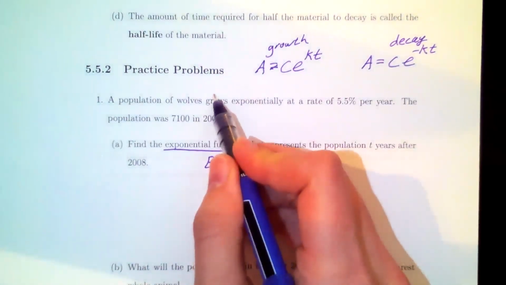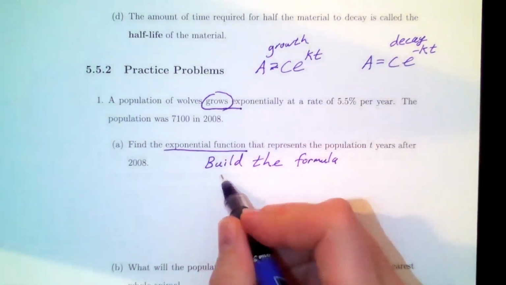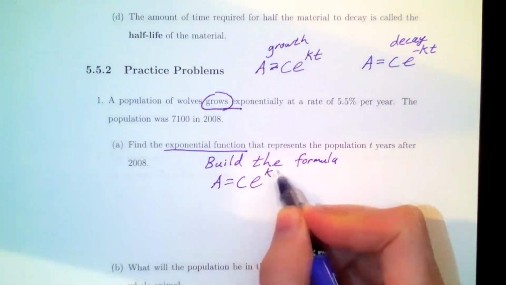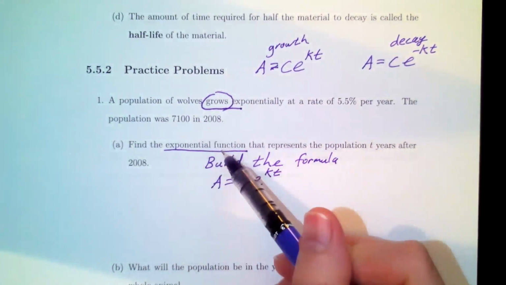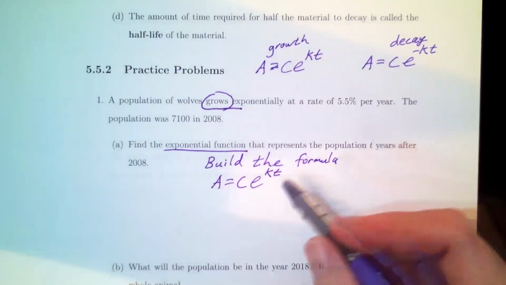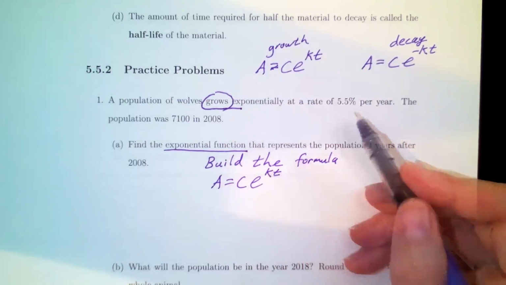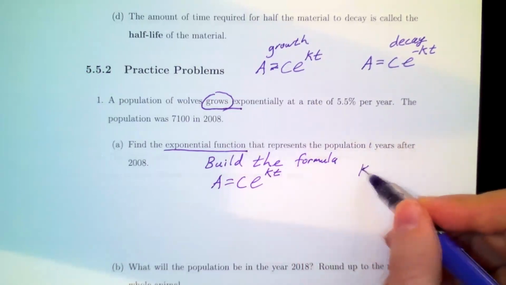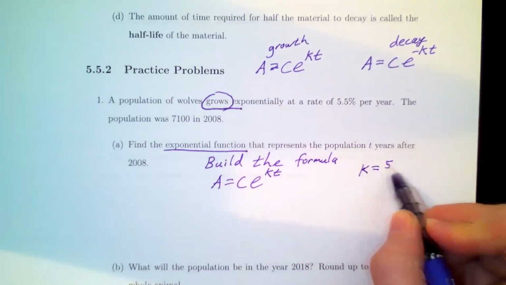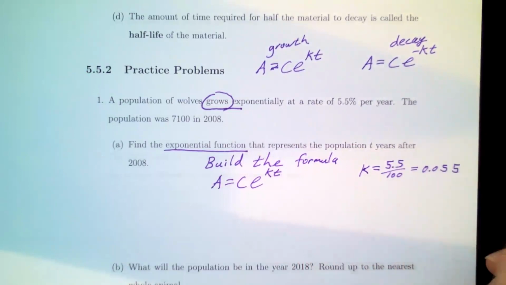It says that the population of wolves is growing exponentially. That means that I should use the growth model, C e to the positive kt. And when it says, write the function, they mean plug in C and plug in k if you know them. Now, k is analogous to the interest rate r when we were using the PERT formula, but k represents just the growth rate. And in this case, k is 5.5%, which you should change into a decimal by dividing by 100. This turns into 0.055 as the value of k.